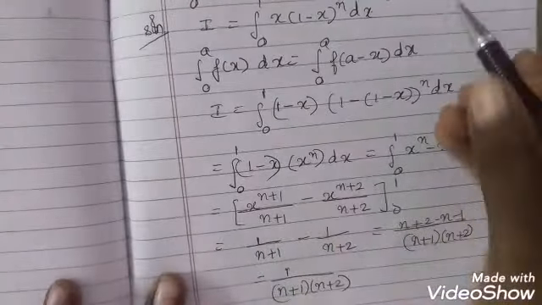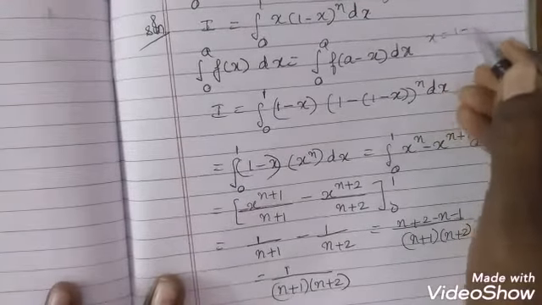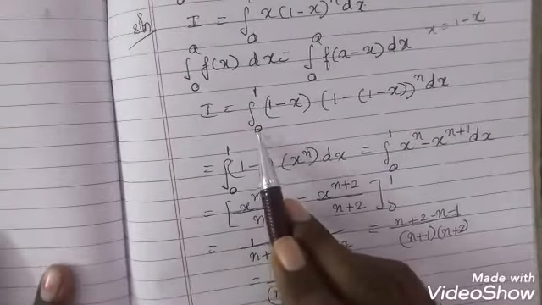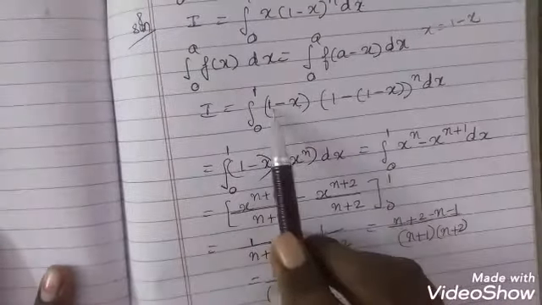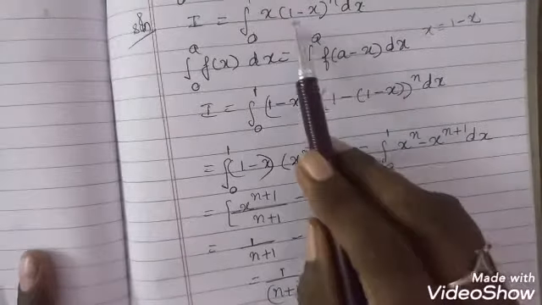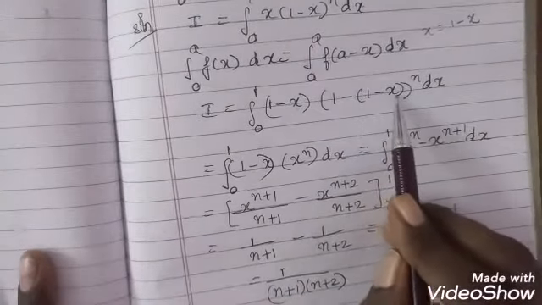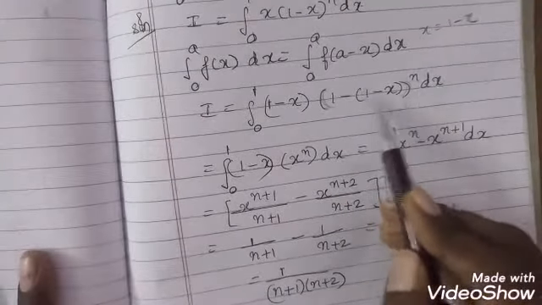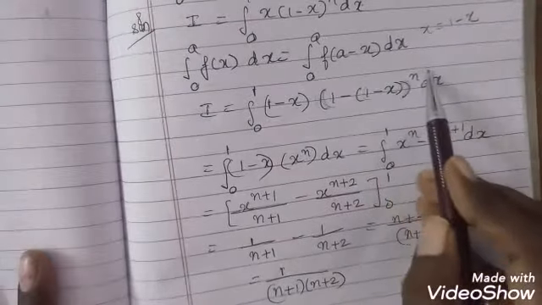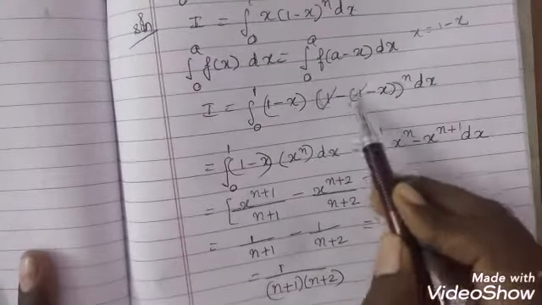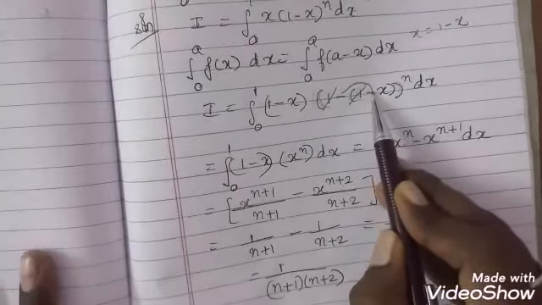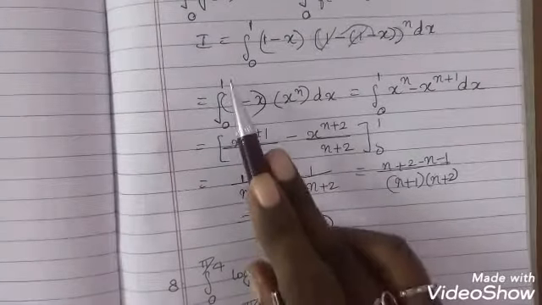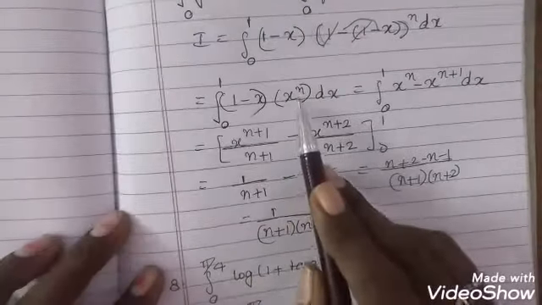What happens to your x here? Your x is replaced by 1 minus x, that's the upper limit minus x. So I can write it as the integral over 0 to 1, where x is replaced by 1 minus x, into 1 minus of (1 minus x) the whole power n. Don't forget to put the bracket correctly here. The bracket is not only for this 1 minus x, it's a whole thing, the whole power n. So 1 and this minus 1 get cancelled. Minus into minus will give me plus x power n. That's what I have written in the next step: integral over 0 to 1 of (1 minus x) into x power n dx.